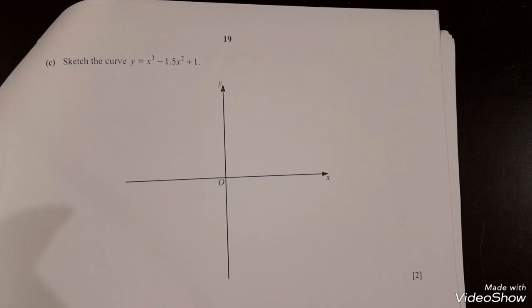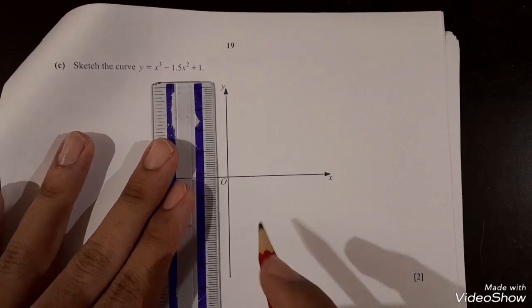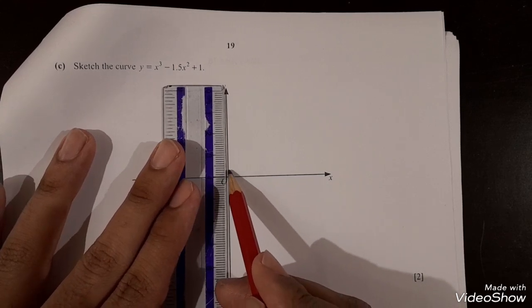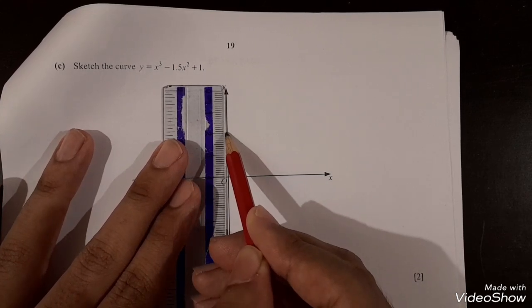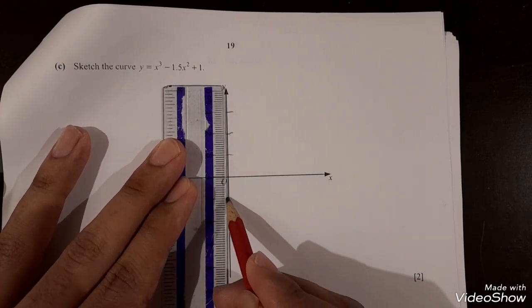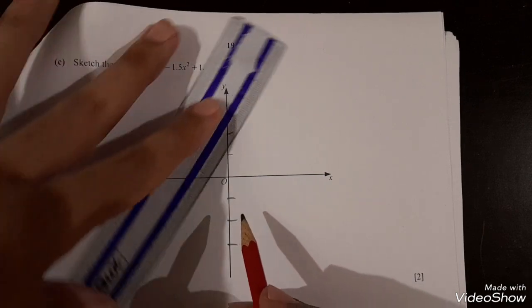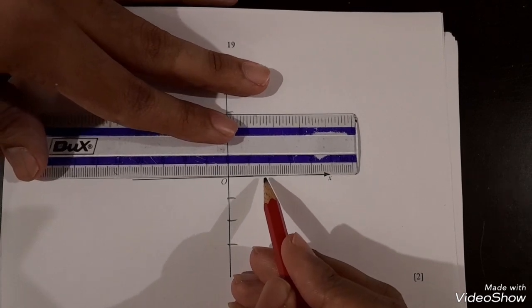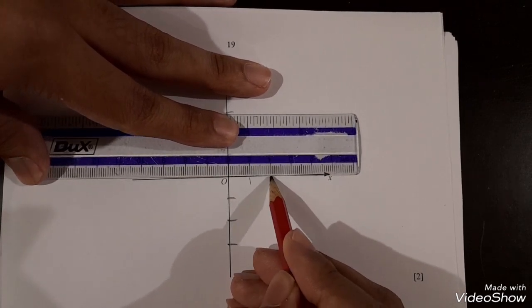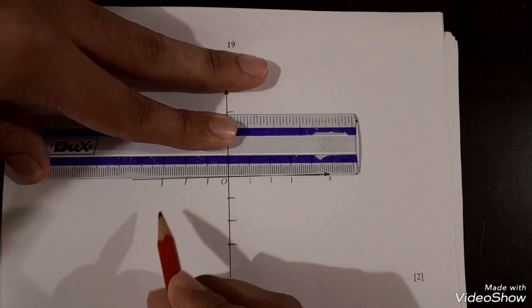So first we will draw the main points on the graph using the ruler, and so over here it will be this, here will be 1, 2 and 3, then downwards will be 1, 2 and 3, and on the right side it will be 1, 2 and 3, over here 1, 2 and 3.